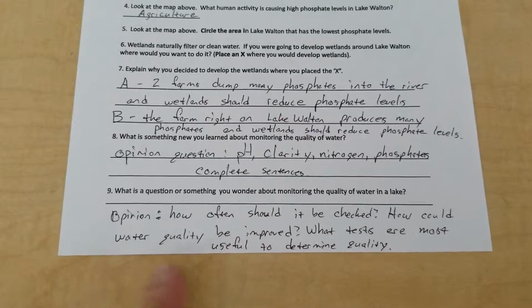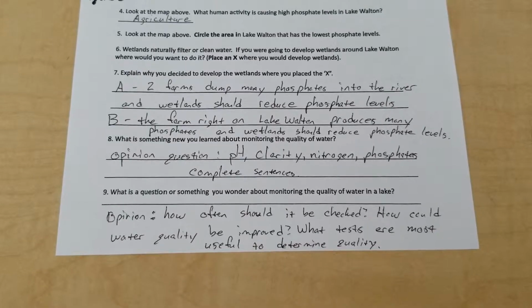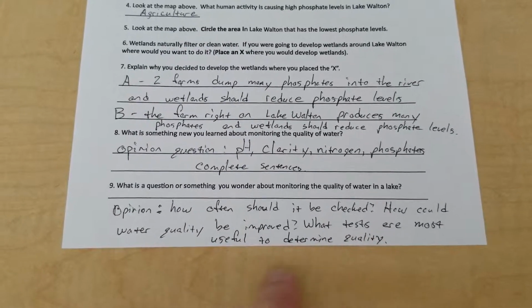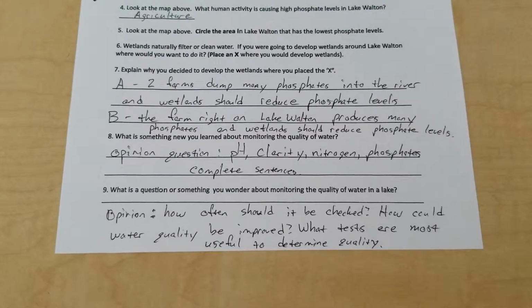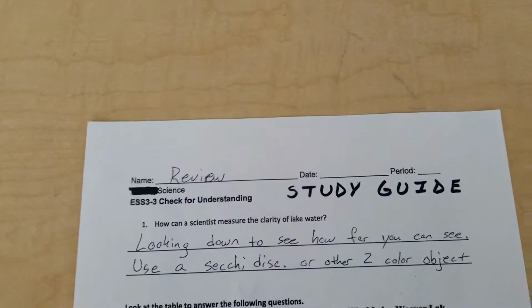I wonder how could water quality be improved? As a scientist, what tests are most useful to determine water quality? So you're looking at things like that. That is our review of the study guide.